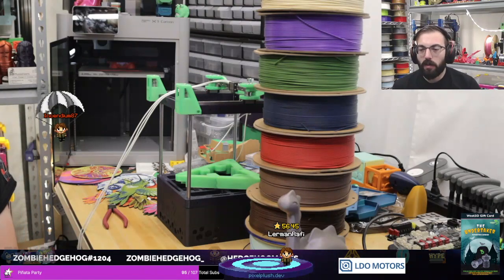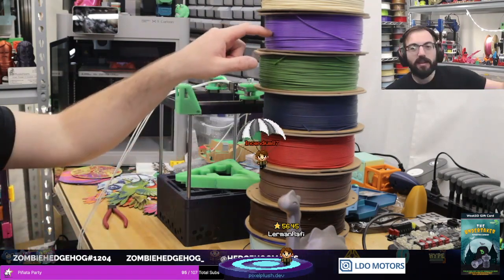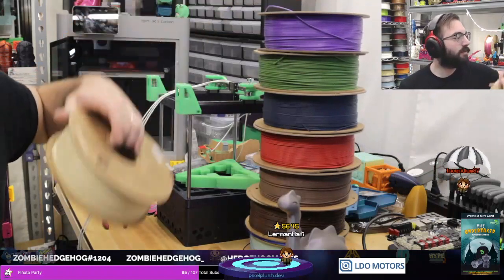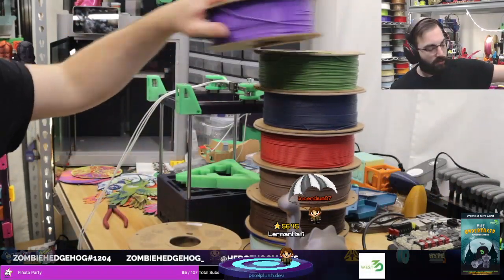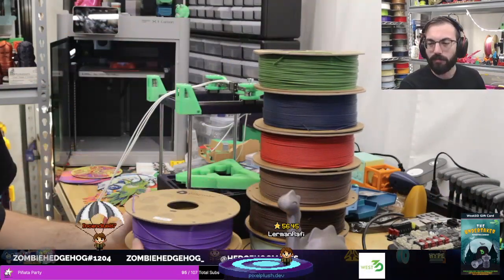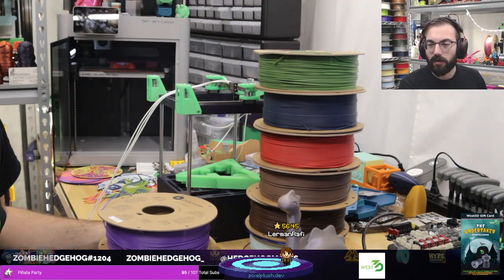Printing with the purple PG Knight. Yeah, yes, this one right here. Nice. What are you printing? You're planning to get an X1 Carbon next paycheck.